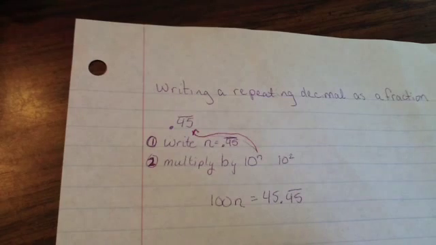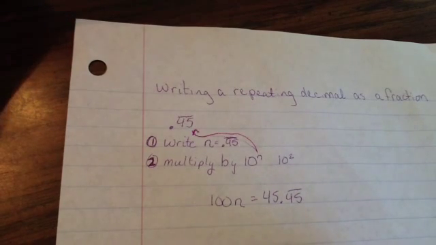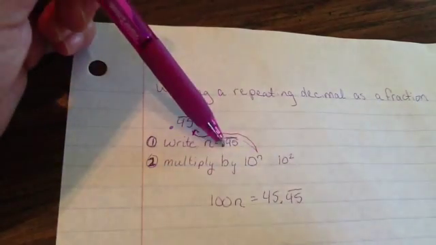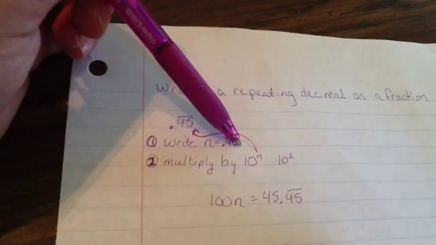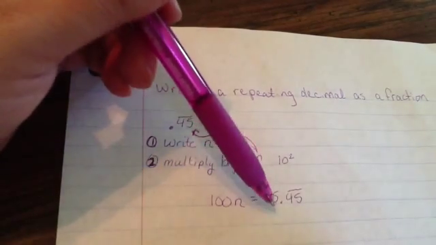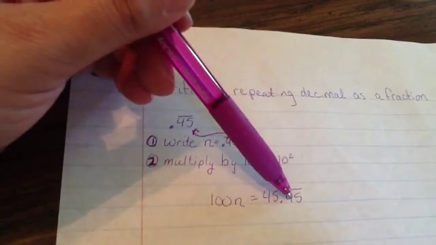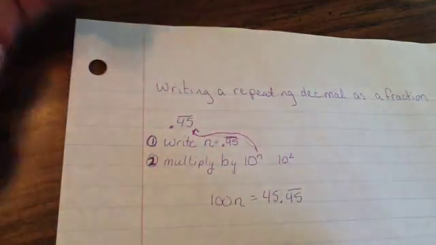That's going to give me 100n equals 45.45 repeating. I just took the decimal point here and moved it over 2 places to the right. Whole numbers don't repeat. They can't repeat. So that's why I took the repeating sign off of that. But 45 is still repeating, so I kept it on there.